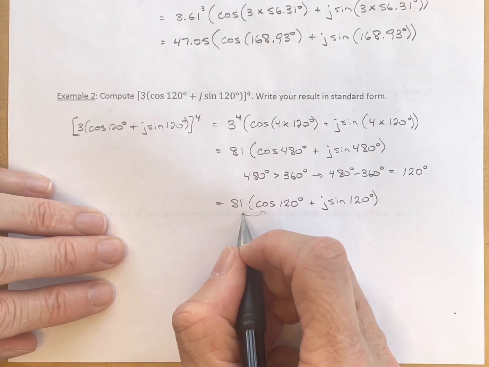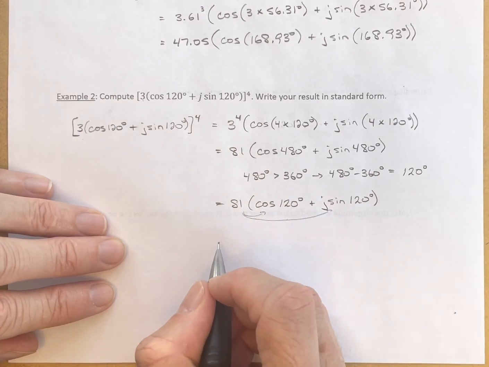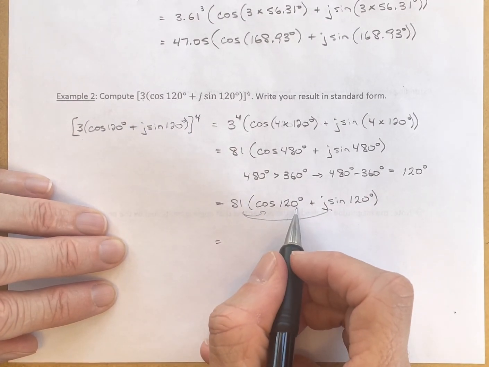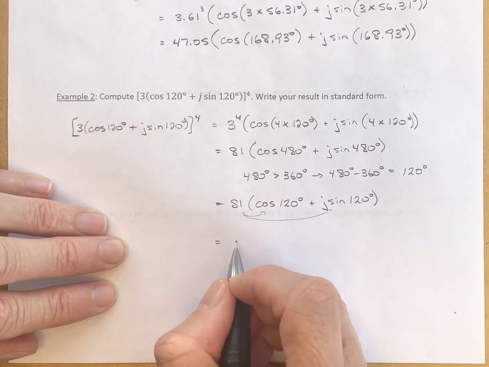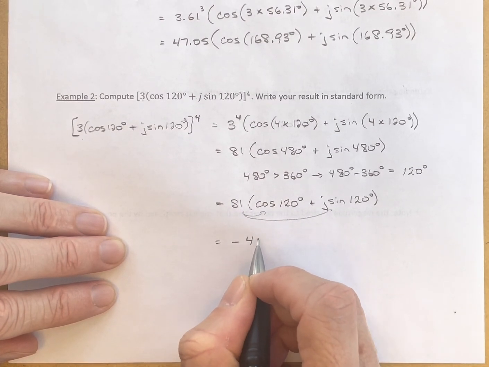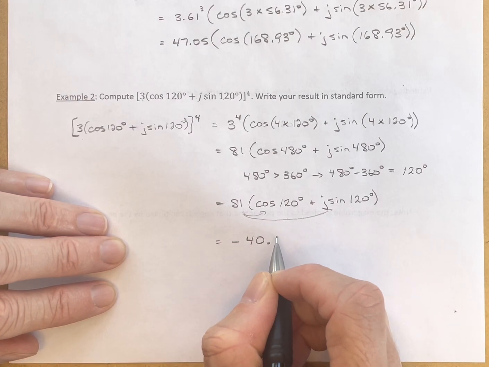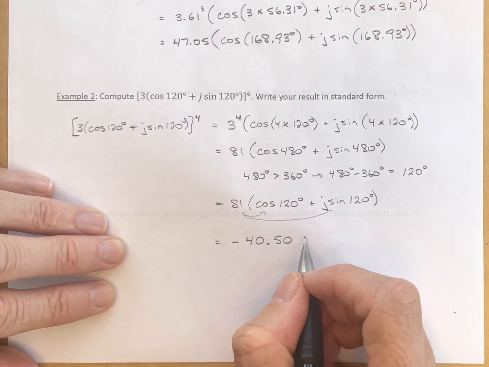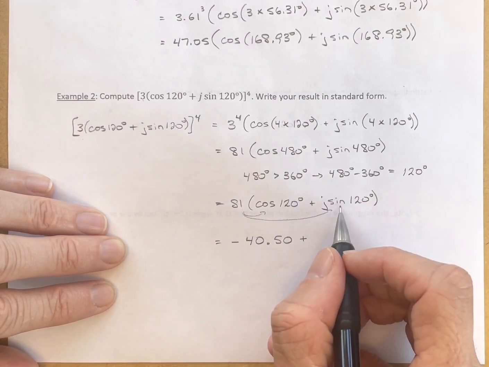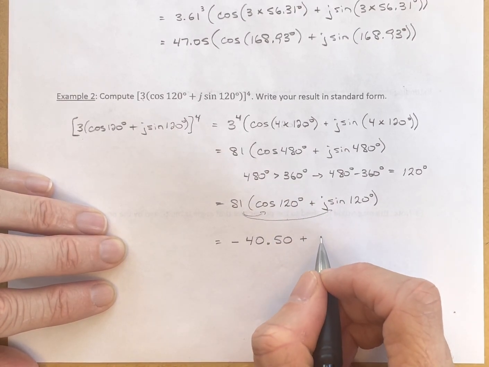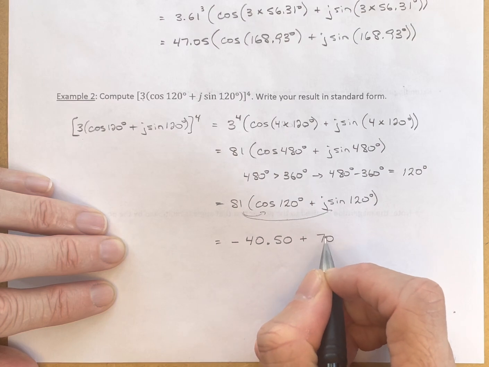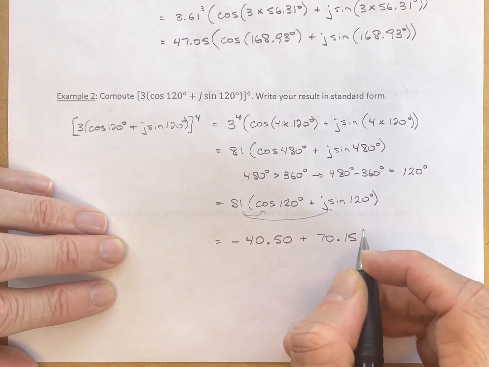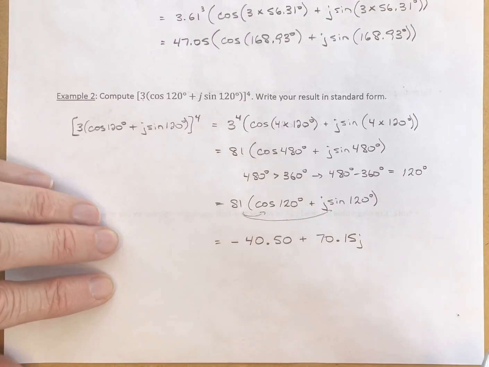So let's just simply do our distribution. 81 times the cosine of 120 degrees turns out to be approximately, to the 100th, negative 40.50, and then 81 times the sine of 120 is going to be 70.15, again to the 100th, times j.